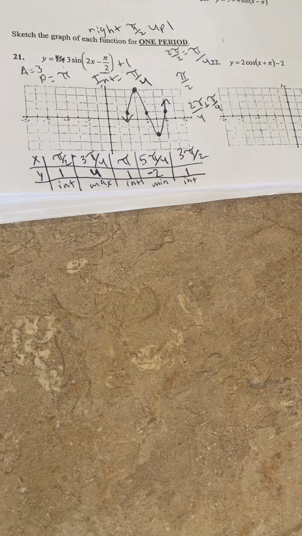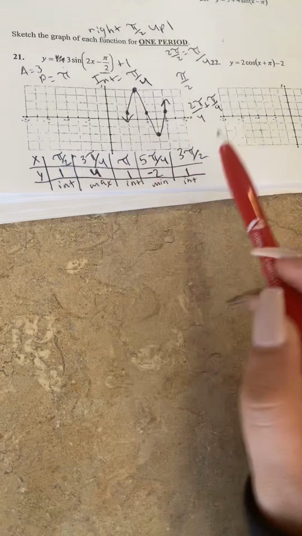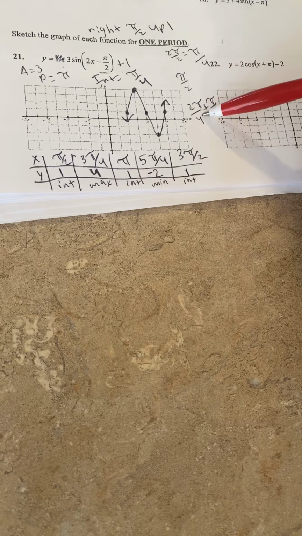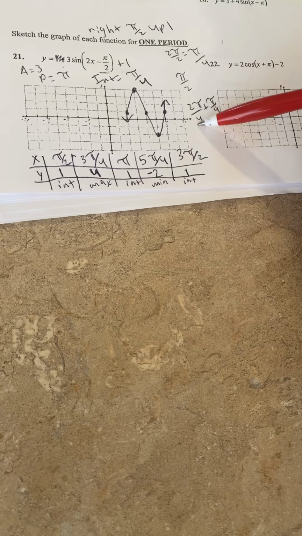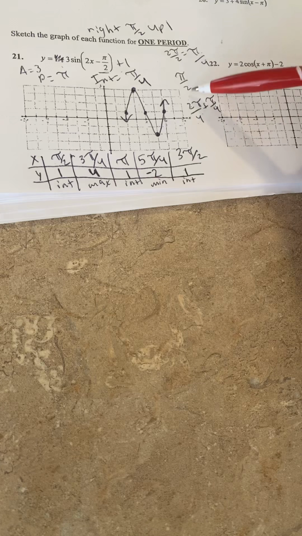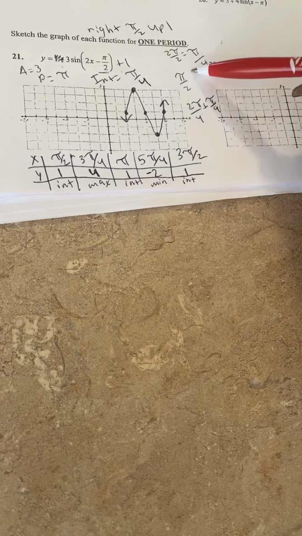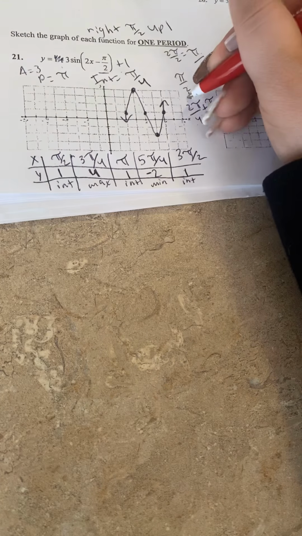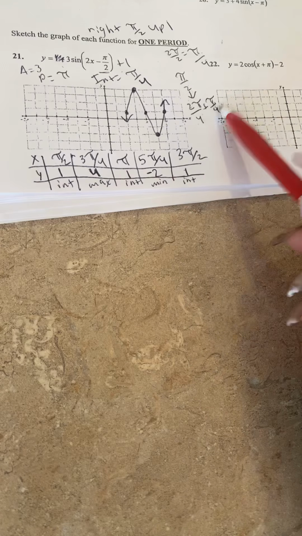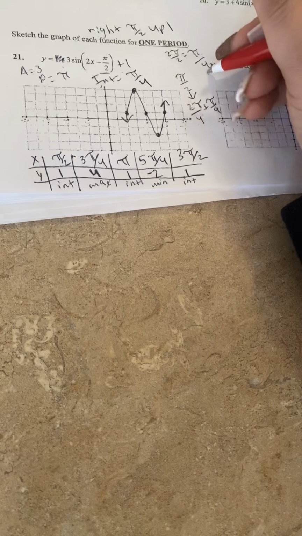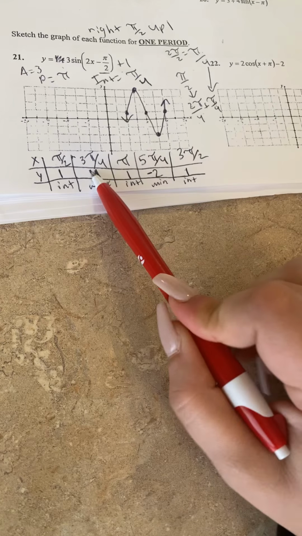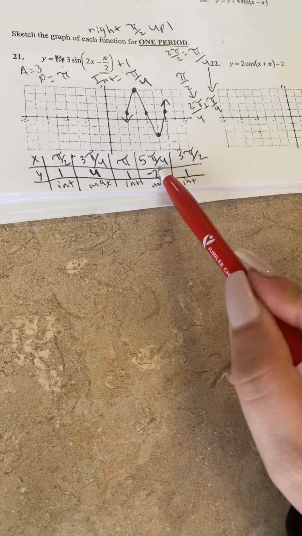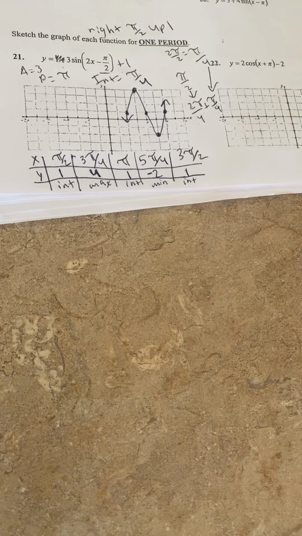And just to go back over how I got each one of these x's, I turned my starting point into a common denominator. Because they both needed a 4 on the bottom, I multiplied by 2 on the top and the bottom. So pi over 2 is 2 pi over 4. They're both the same thing. Then I added pi over 4 every time. So 2 pi over 4 plus pi over 4 gave me 3, plus another one gave me 4, plus another one gave me 5, plus another one gave me 6, and I just simplified the fraction as I went.